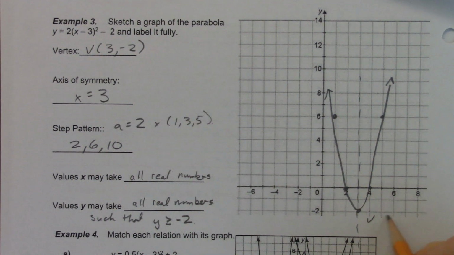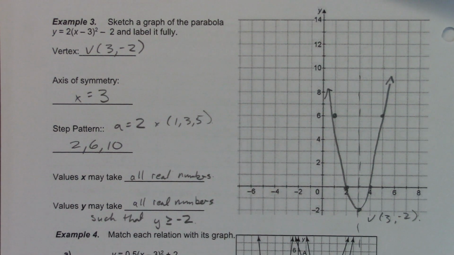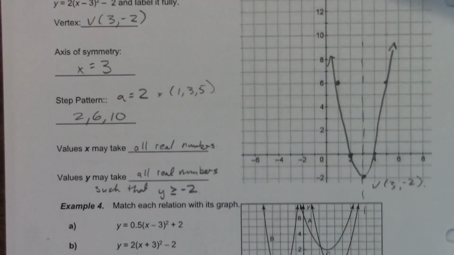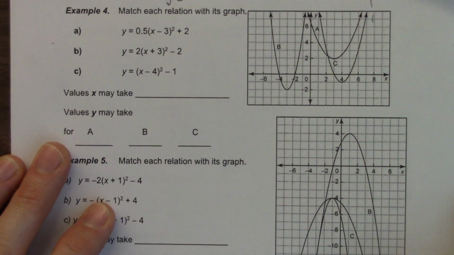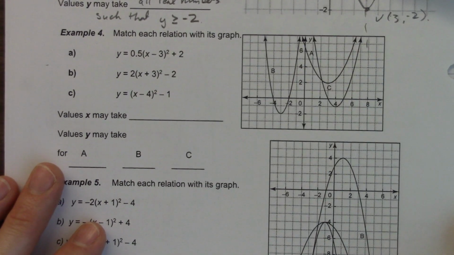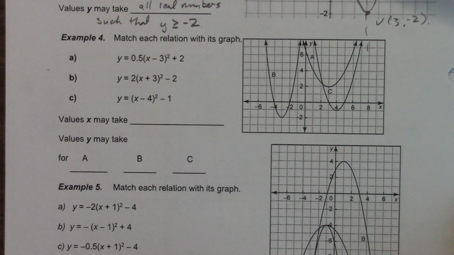Any questions with this one? No questions? That one's pretty easy, straightforward. Moving on, example 4. We're going to match each relation with its graph now.